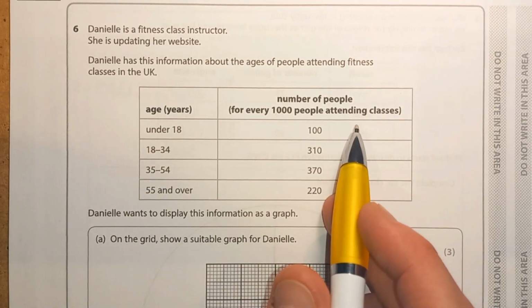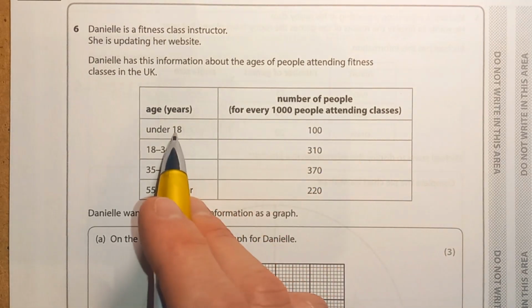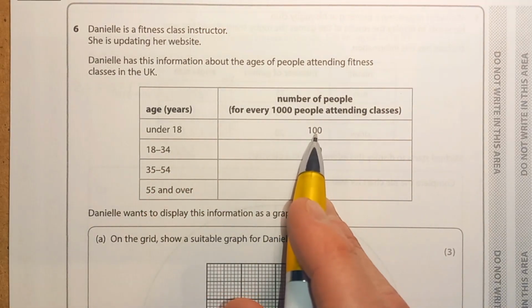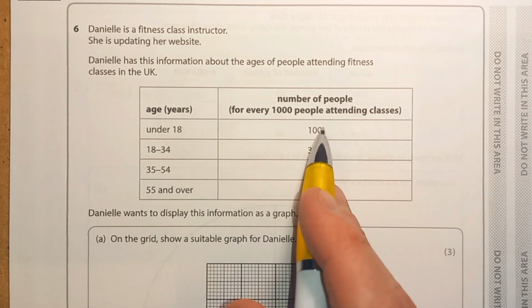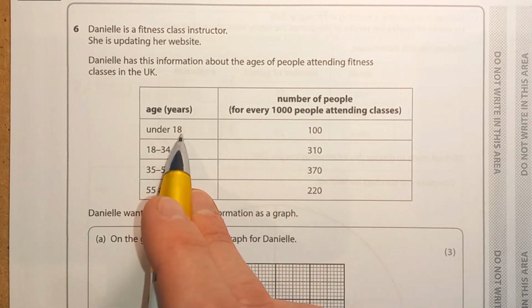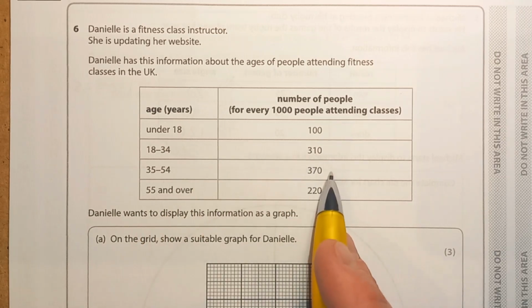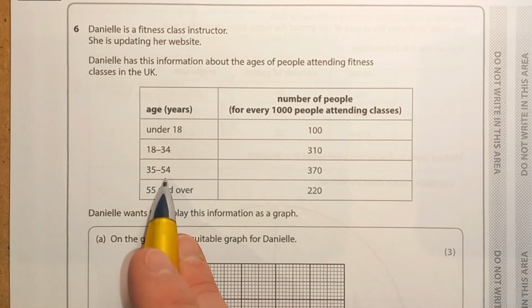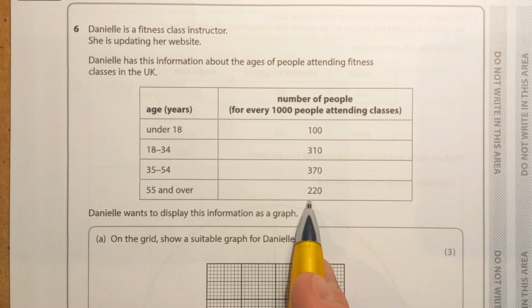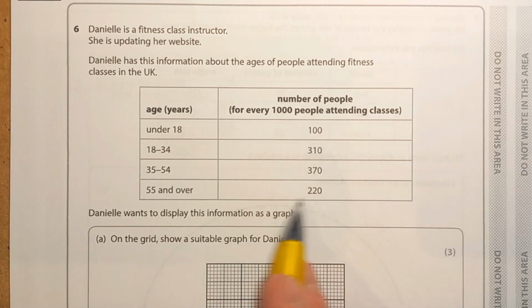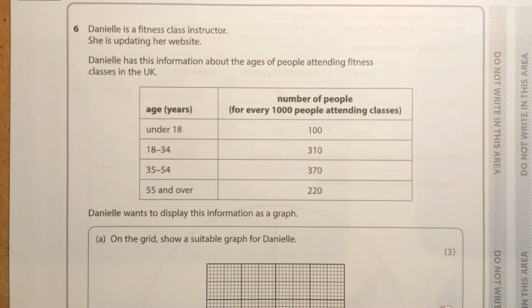Okay, so we're saying for every 1,000 people that attended, 100 of them were under 18, 310 of them were between 18 and 34, 370 of those were between 35 and 54, and 220 of the 1,000 people were 55 and over.